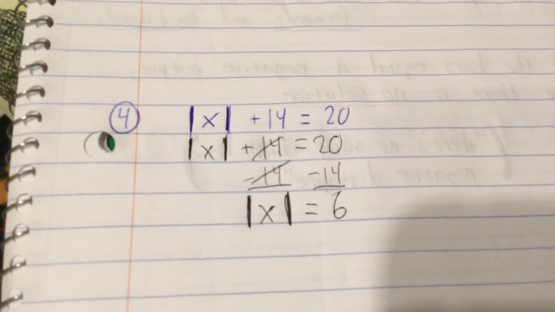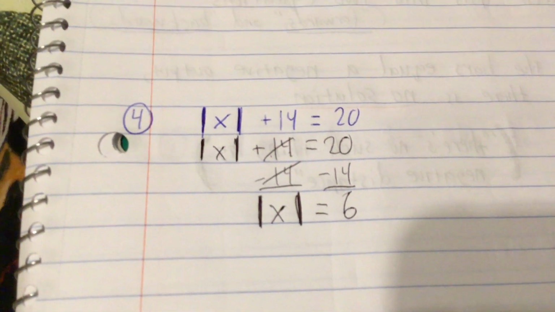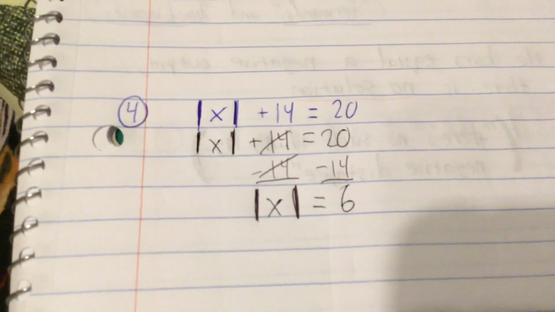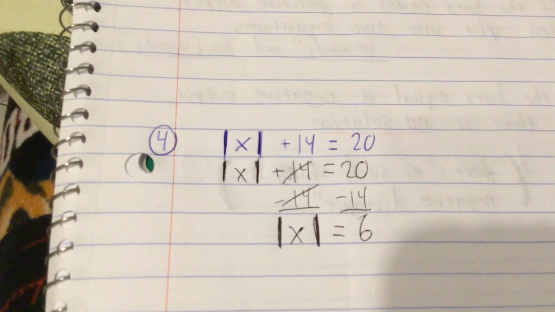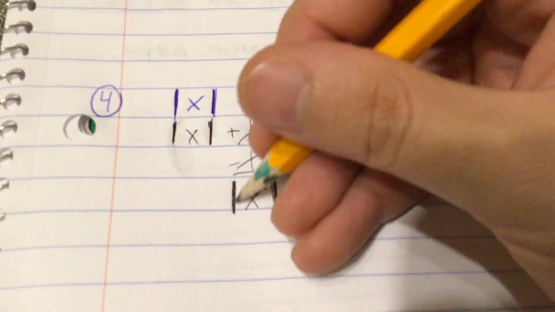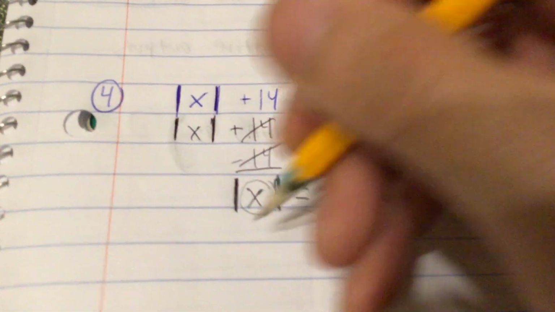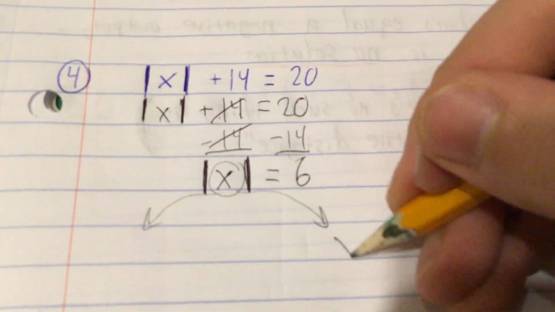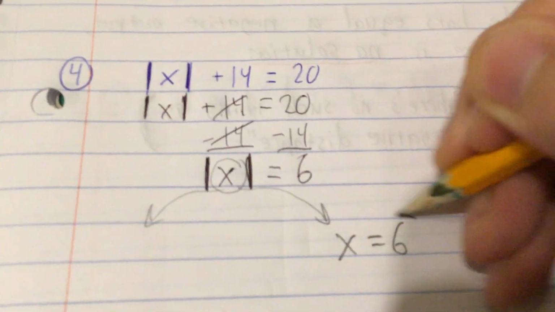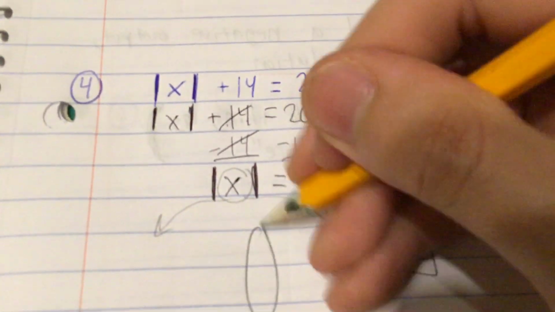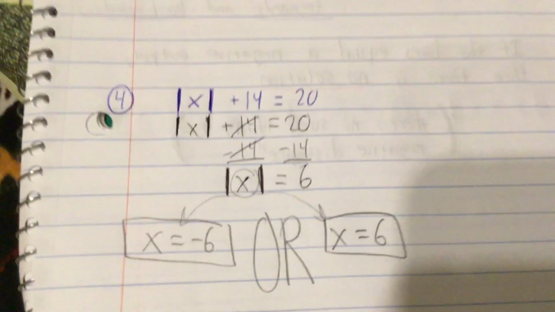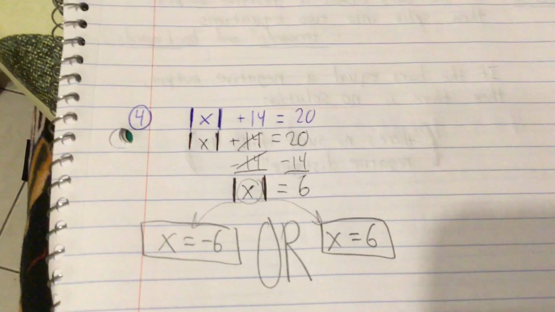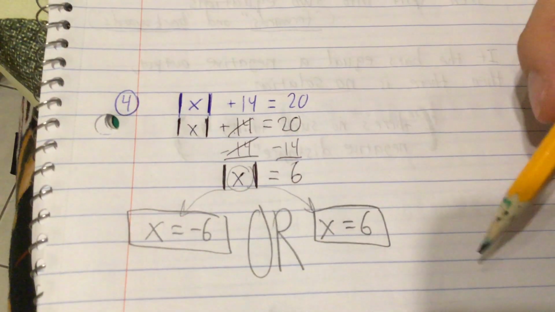Is this problem solvable? Yes. So now I'm going to take the inside, I'm going to break it into two separate parts. Luckily, it's only one step, because either x equals positive 6 or x equals negative 6. Let me fix the focus really quick. There we go. So now I'm going to plug in these two solutions back into the original equation.